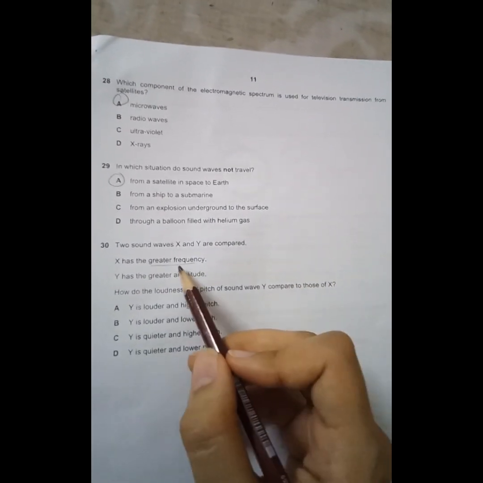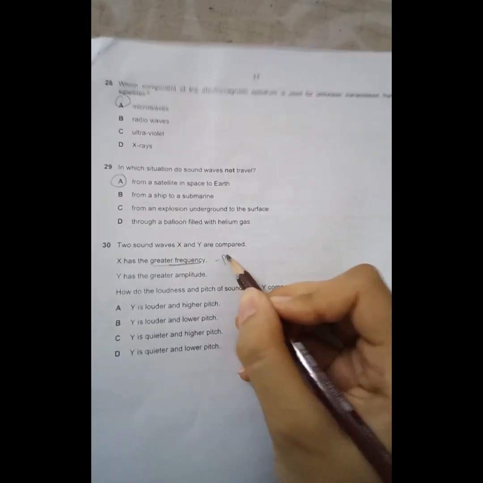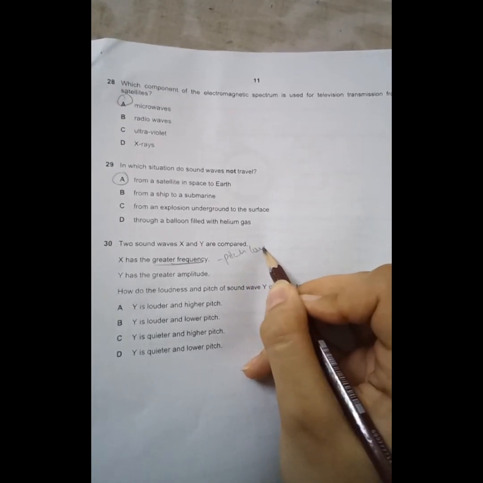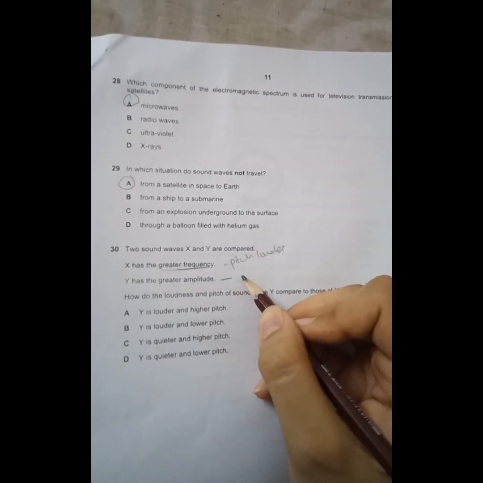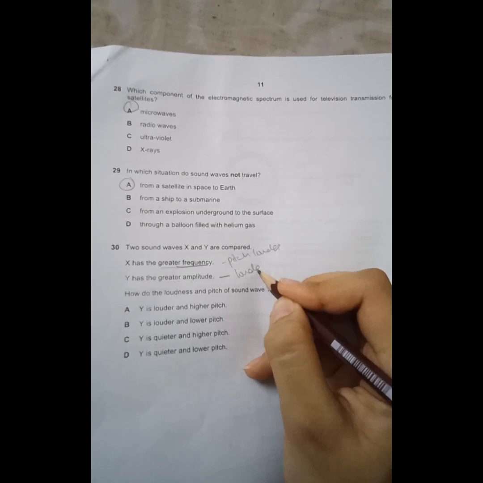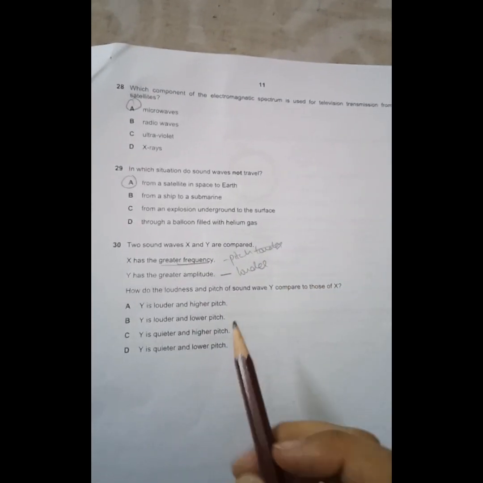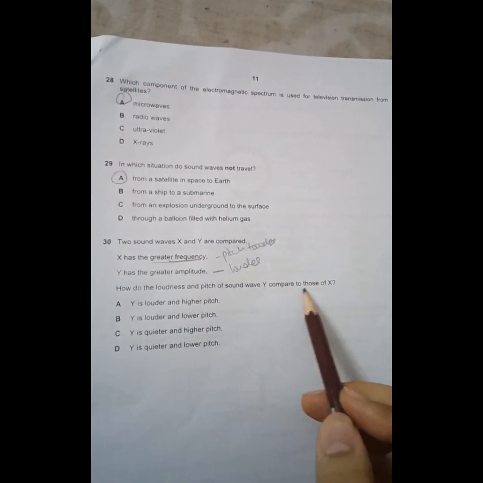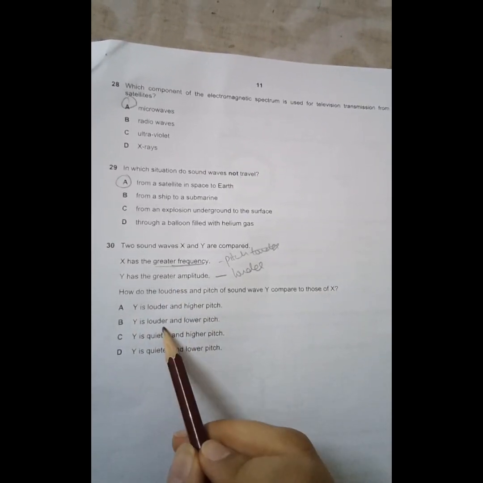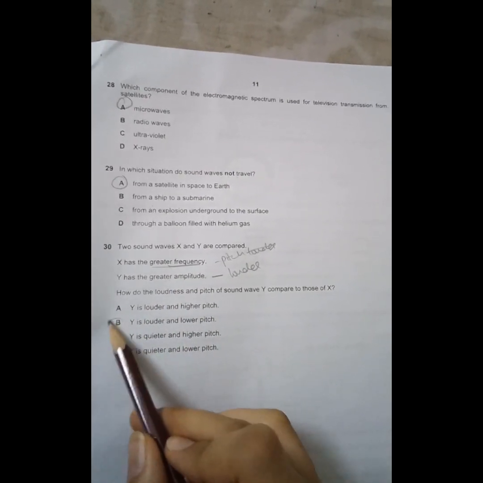Two sound waves X and Y are compared. X has a greater frequency, that means higher pitch. Greater amplitude means it's louder. How do the loudness and pitch of sound wave Y compare to those of X? Y is louder and lower pitch.